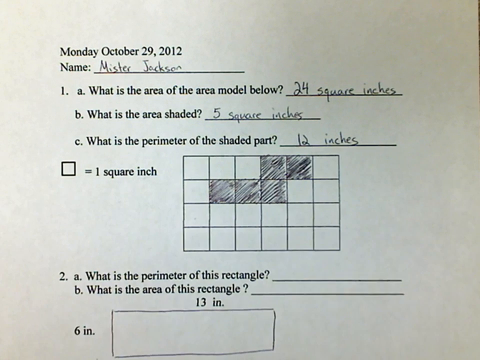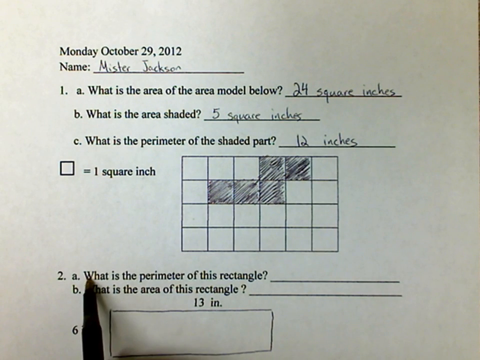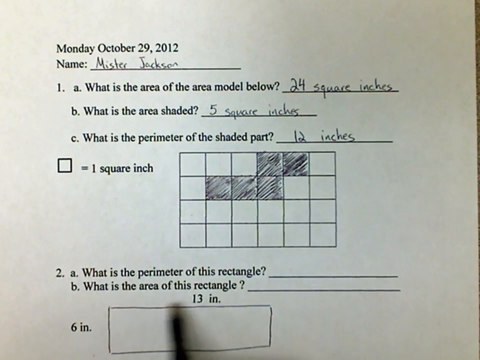Now this is not drawn to scale, meaning if you used a ruler and actually measured it, you would not get that. But for this case, they want the rectangle to be 13 inches long and 6 inches wide. And they ask you, what is the perimeter of this rectangle? Remember, perimeter is the distance around something. How do you find the perimeter for polygons? You add the length of all the sides.